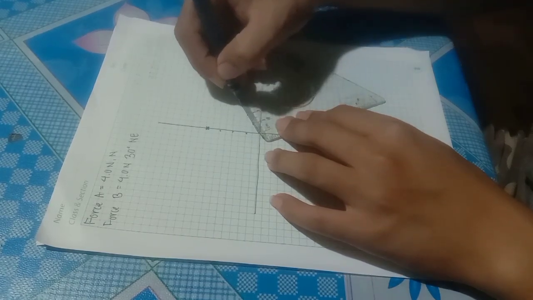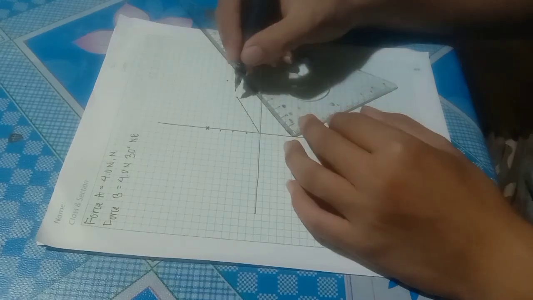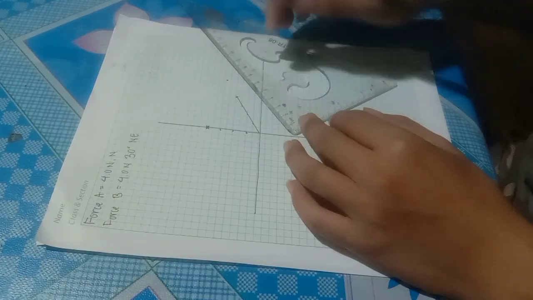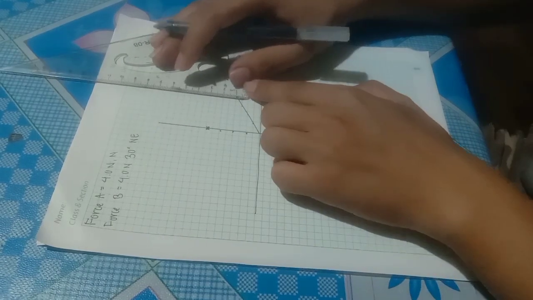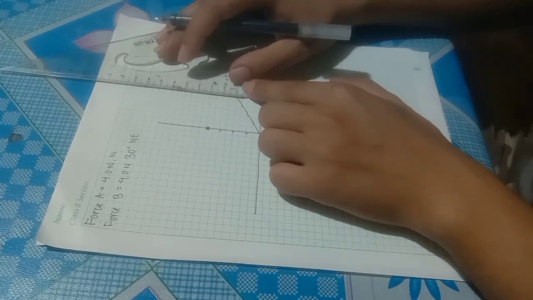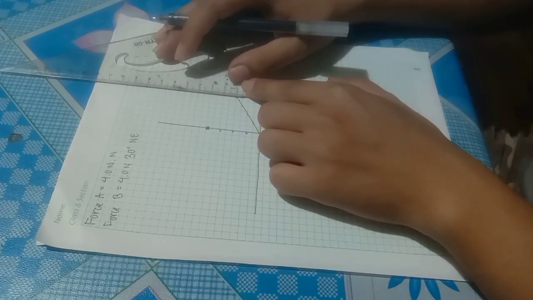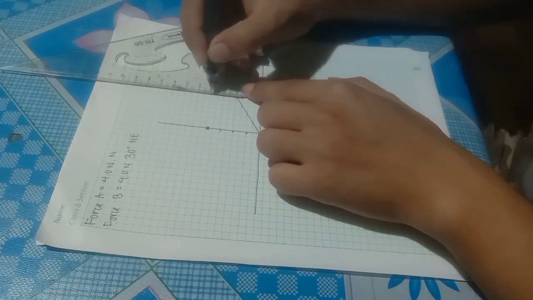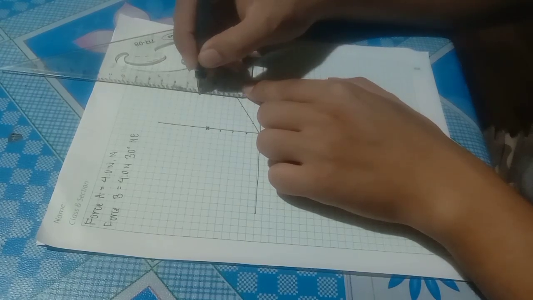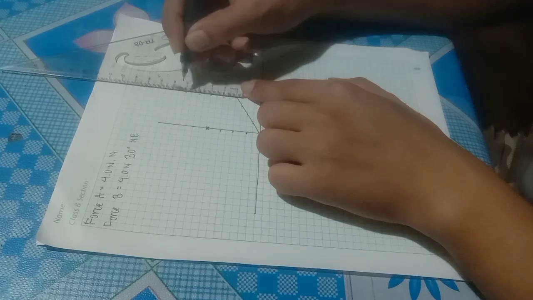And this is force B. And we're gonna find its resultant force.